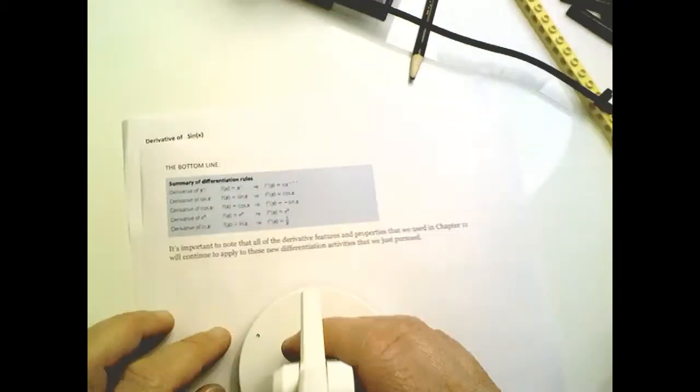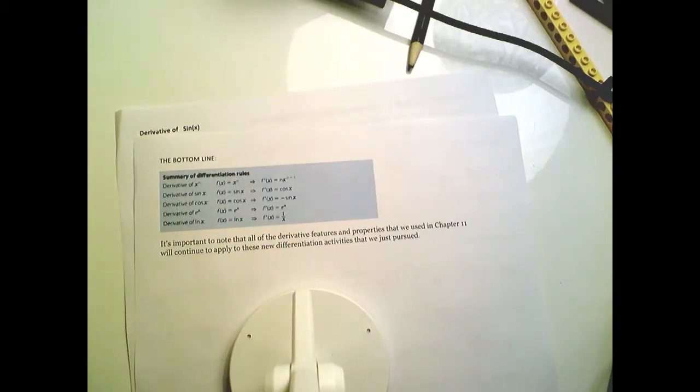And this is straight from the book, maybe copied in a couple different pieces. We know the derivative of x to the n from the power rule. The derivative of sine x, we've now proven f prime of x is cosine x. The derivative of cosine x we have proven is negative sine of x. The derivative of e to the x is nothing more than itself, e to the x. The derivative of ln of x is 1 over x.